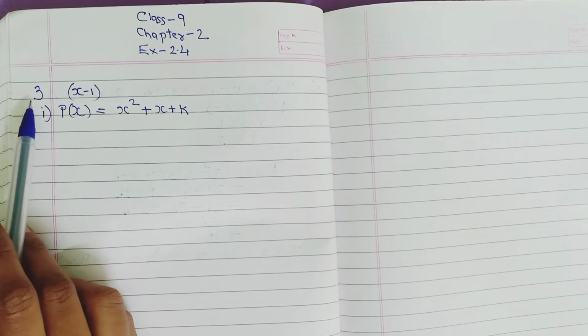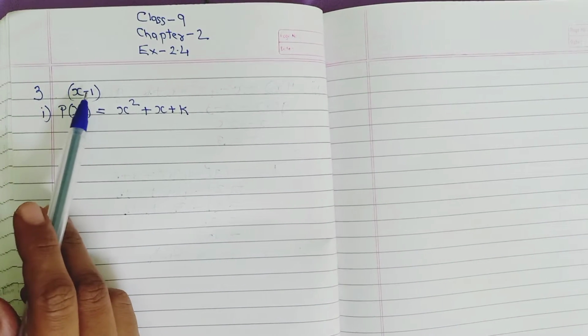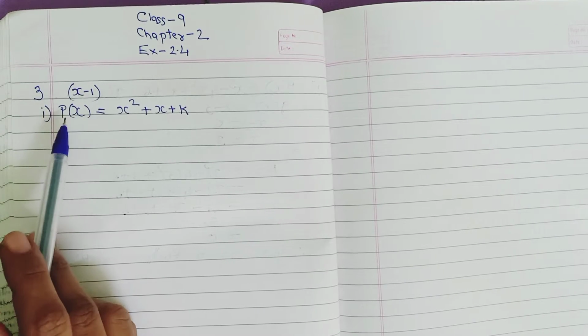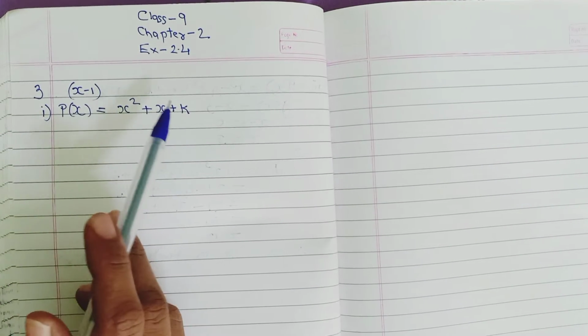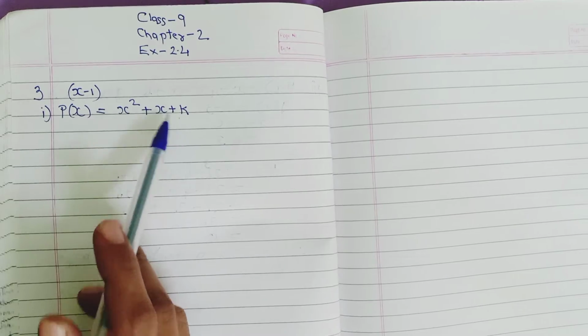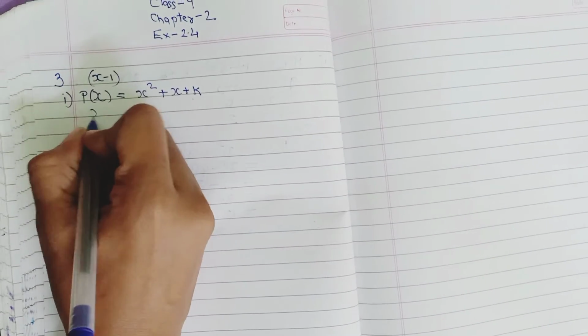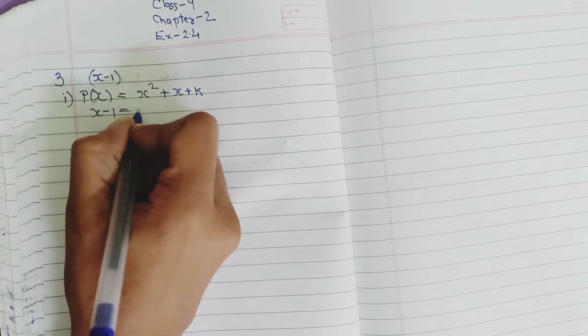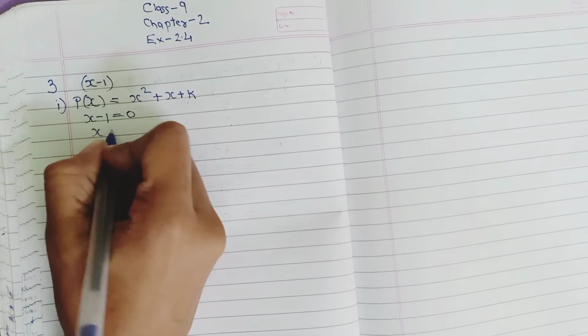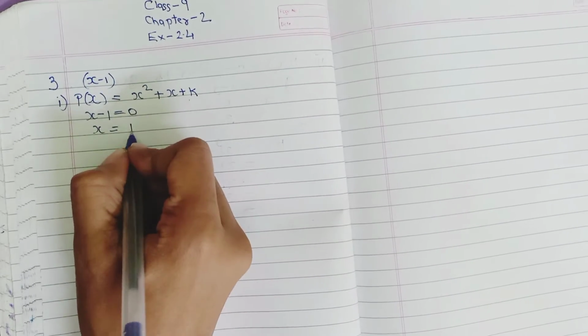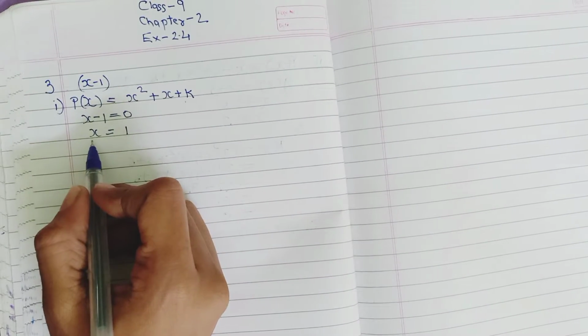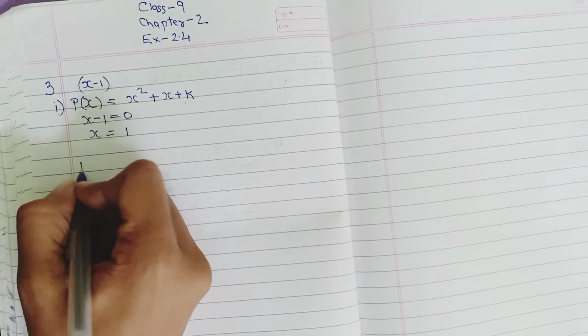So children, this is the third question. This is the first one. Here they have said that x minus 1 is a factor of this polynomial, and then we have to find the value of k also. So for doing this, firstly you have to substitute x minus 1 equal to 0. So x is equal to this minus 1, when it goes to the other side it will be plus 1, so 1. Now we have to simply substitute x's value in the polynomial that is given to us.